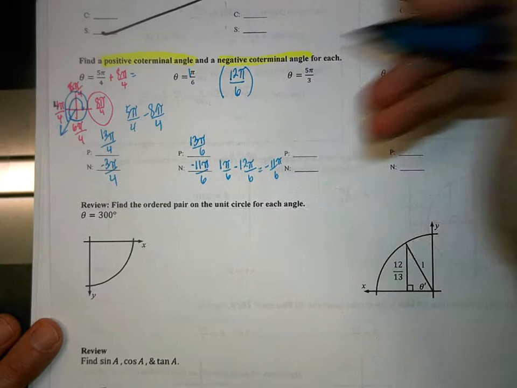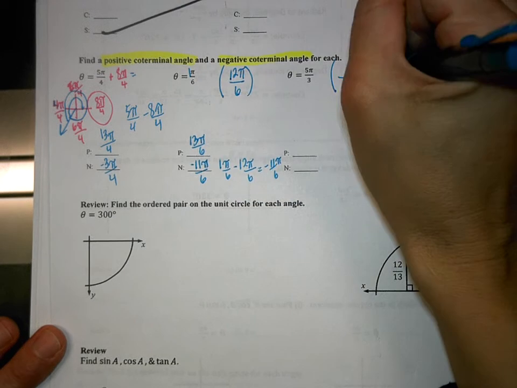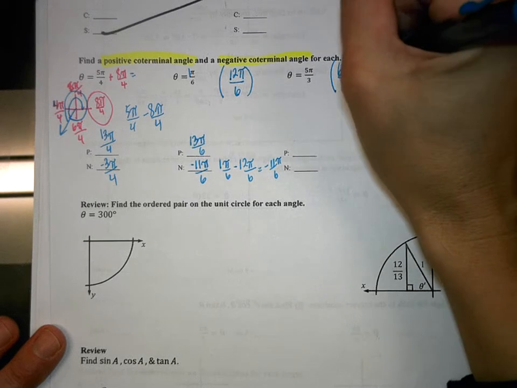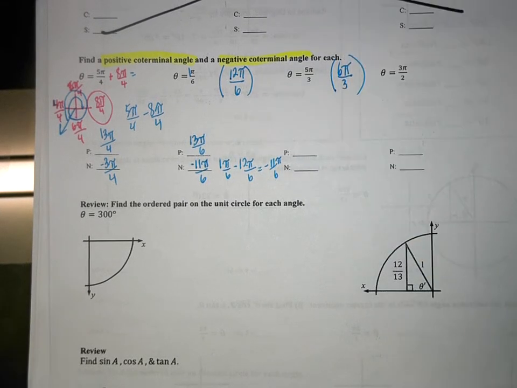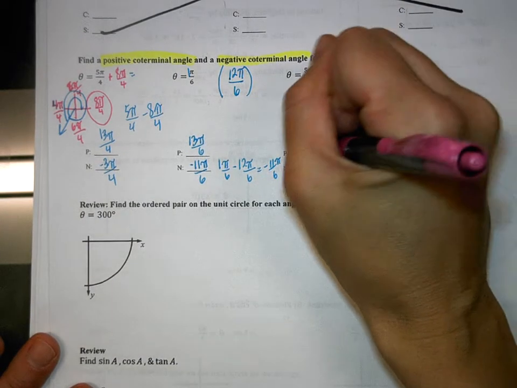Okay, what will I be adding or subtracting with the denominator of 3? 6 pi over 3. Are we okay with that? Very good. 11 pi over 3.